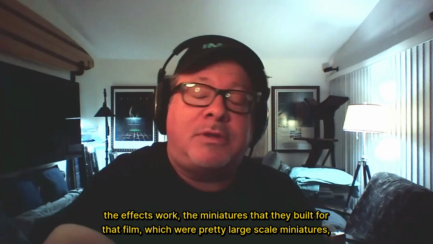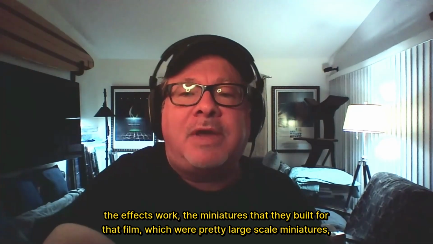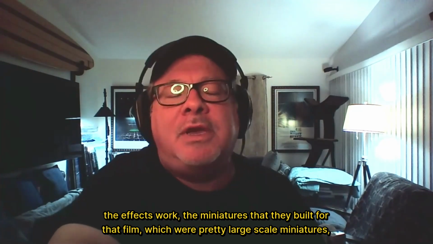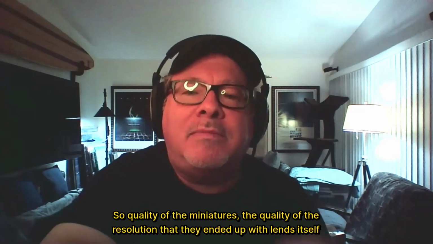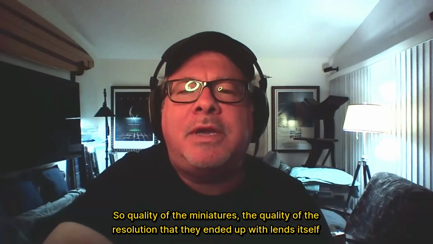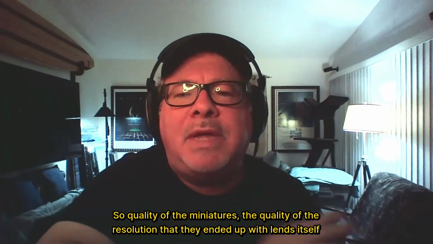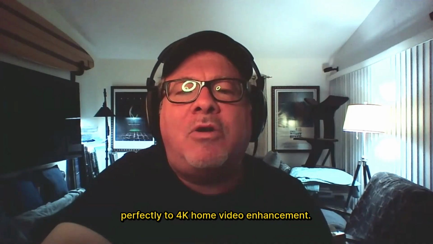The effects work, the miniatures that they built for that film, which were pretty large scale miniatures, and they were filming on large format film. So the quality of the miniatures, the quality of the resolution that they ended up with just lends itself perfectly to 4K home video enhancement.